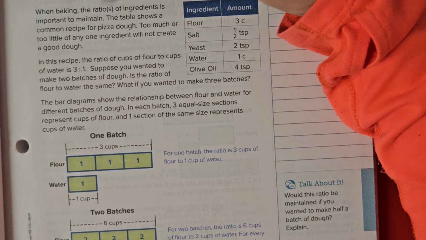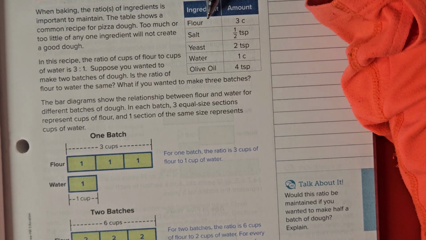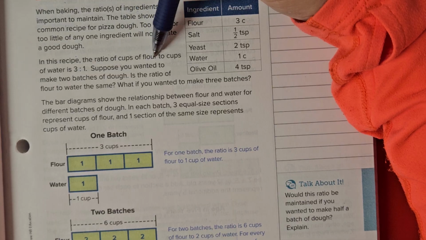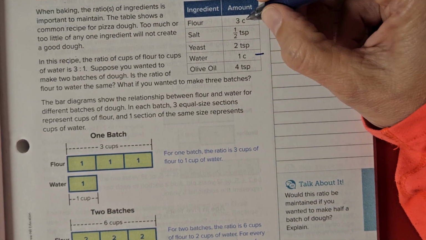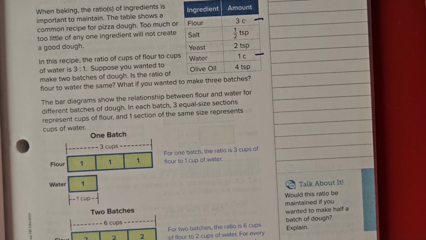So when baking, the ratios of ingredients is important to maintain. The table shows a common recipe for pizza dough. In this recipe, the ratio of cups of flour to cups of water is 3-1. Flour to water is 3-1, and you would want to keep that the same throughout.